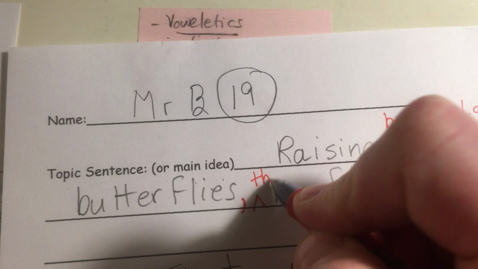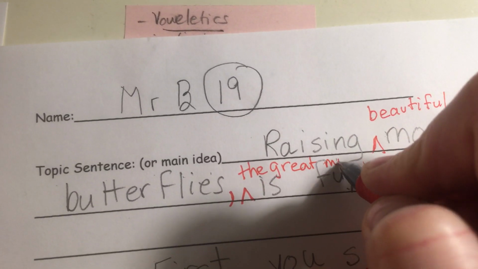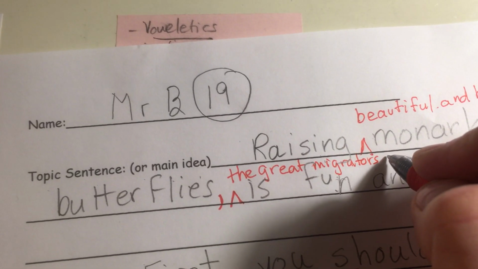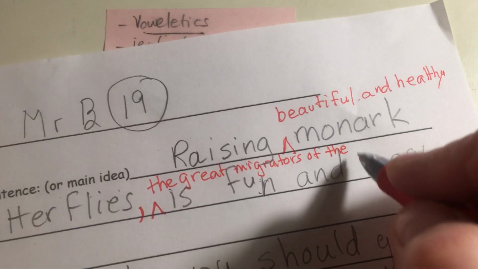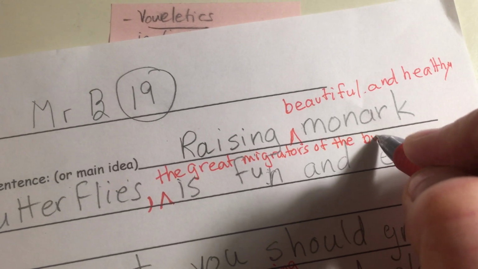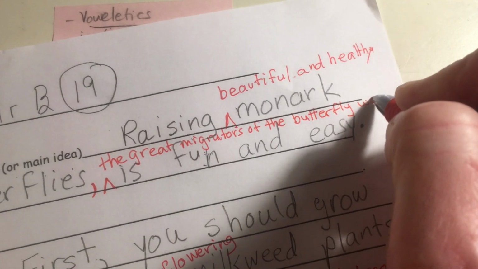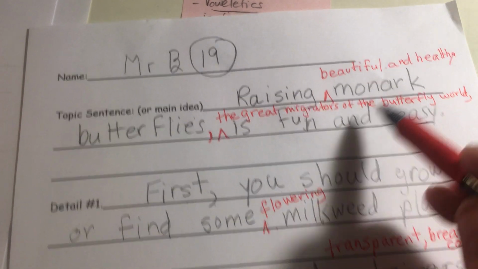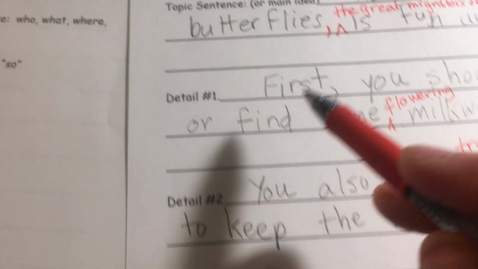Because they go to Mexico, the great migrators of the butterfly world, is fun and easy. Okay, so now I added an appositive to my topic sentence. So I'm not going to do an appositive on the others. I'm going to try a different strategy here.